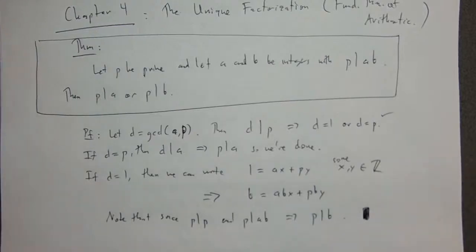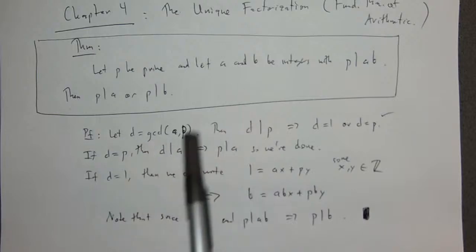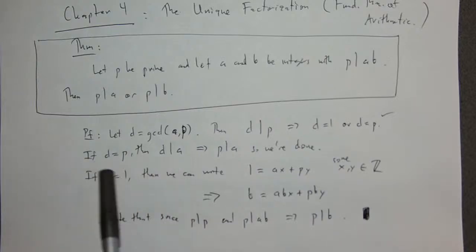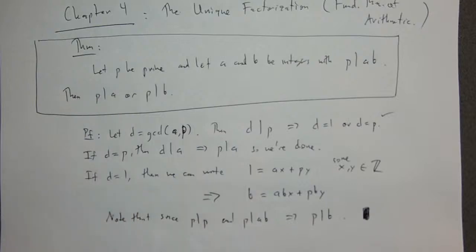So just recapping here, if I let D be the GCD of A and P, by the fact that it's a common divisor of A and P, it divides P. If it divides P, which is prime, D is either 1 or P. The only reason this works is because if D was equal to P, then P divided A. And if D is equal to 1, then P divided B. And that's why I'm done here.